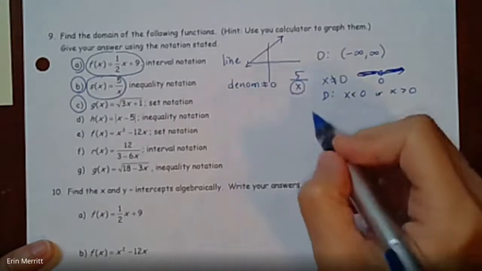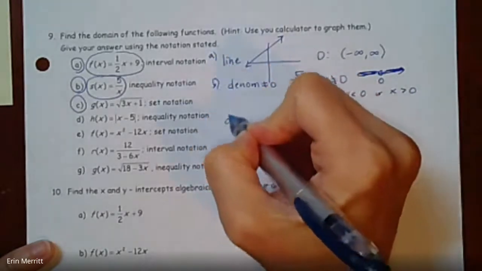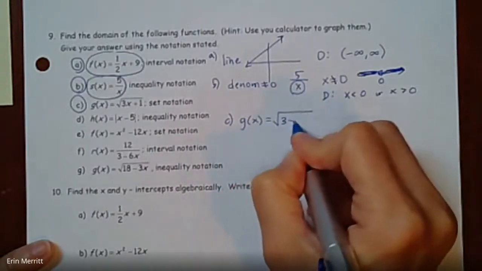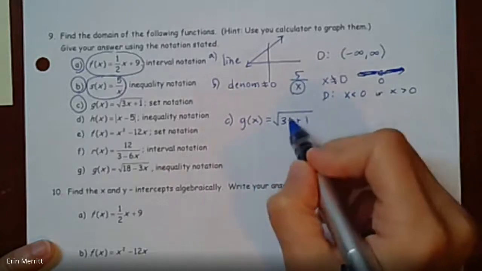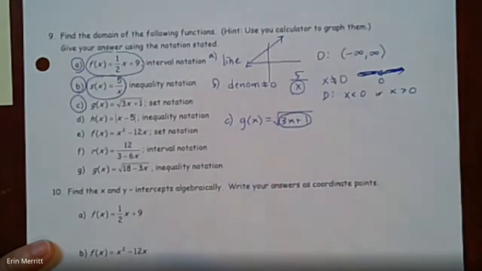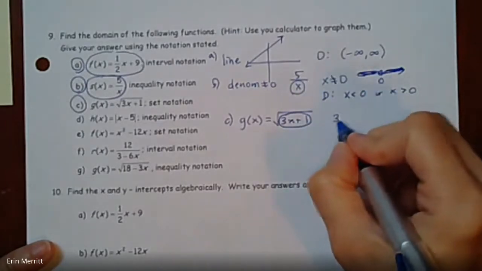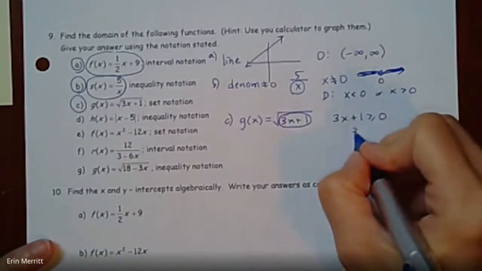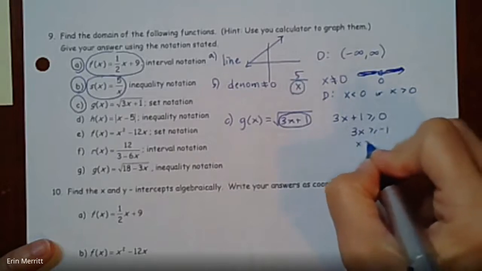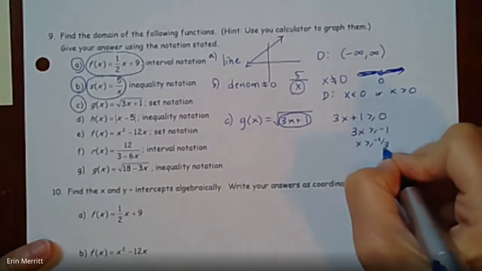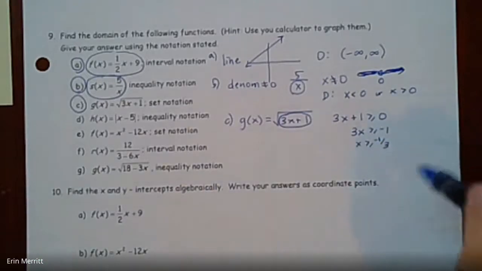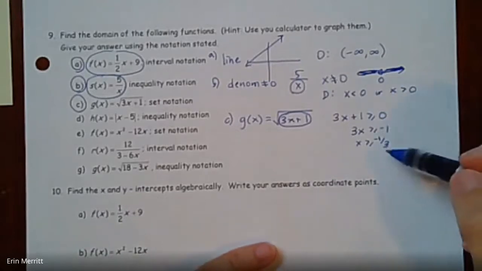Right? For part C, so this was A, this was B, part C, you've got g of x equals the square root of 3x plus 1. When you have a radical function, you can only take the square root of numbers that are either 0 or positive numbers, so greater than or equal to 0. So you would take the expression underneath, set it to be greater than or equal to 0, and solve it. So when you rearrange, you would get x is greater than or equal to negative 1/3. Those are the values that you have to have. So I don't have to remove those from the domain. That just is the domain right there.